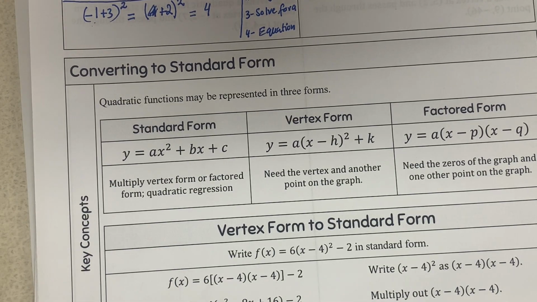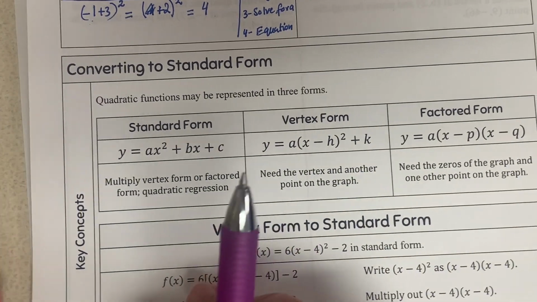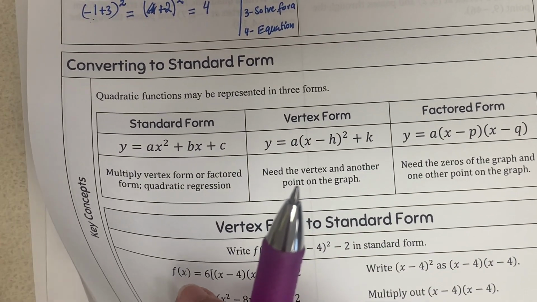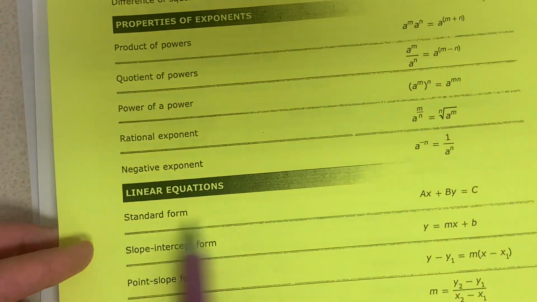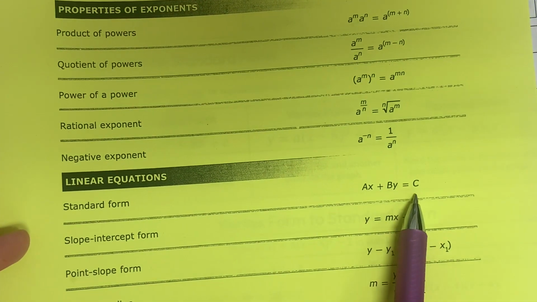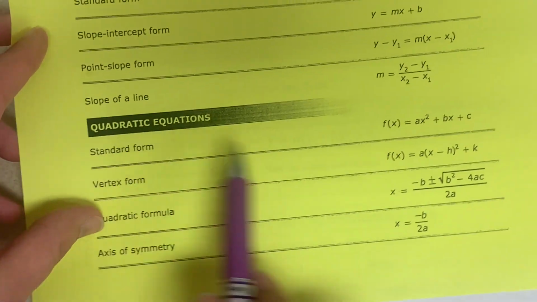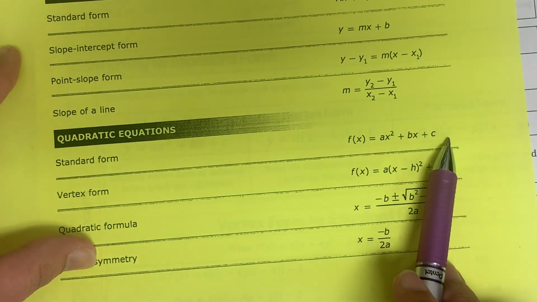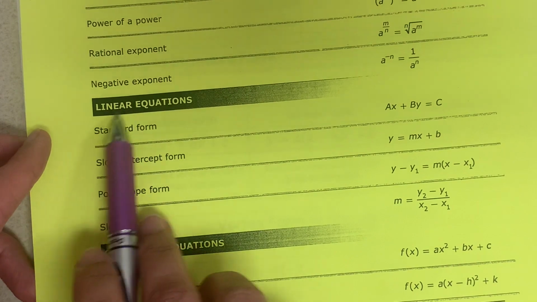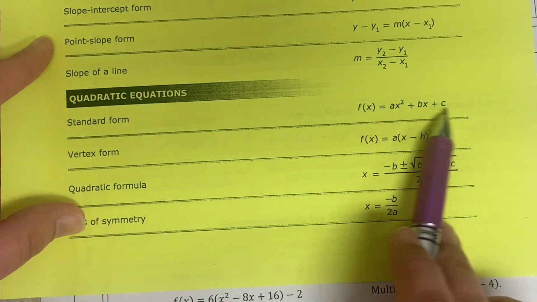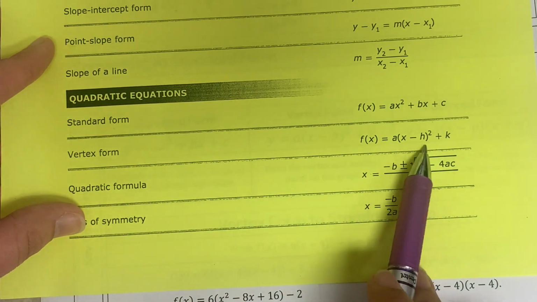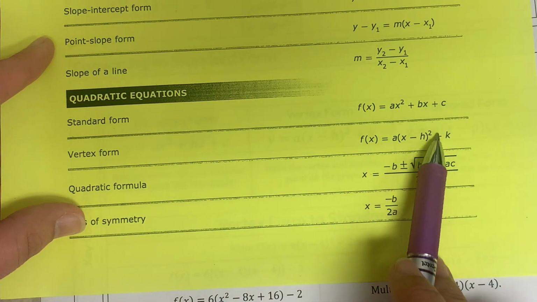All right, the next part of the equation, we are converting to standard form. Now, if you remember, you have different types of equations when it comes to quadratics as well. Back on your reference chart, you have standard form, which is ax plus by equals c. Oh, we are talking about quadratics here. Ax squared plus bx plus c. So don't make that mistake. We are not talking about linear. We are talking about quadratics. So standard form is ax squared plus bx plus c. And vertex form is this one, y equals a times x minus h whole squared plus k.